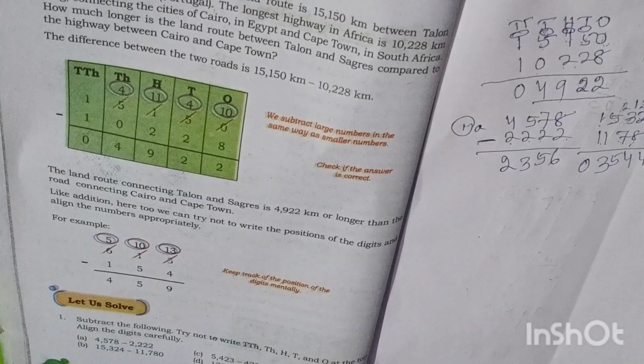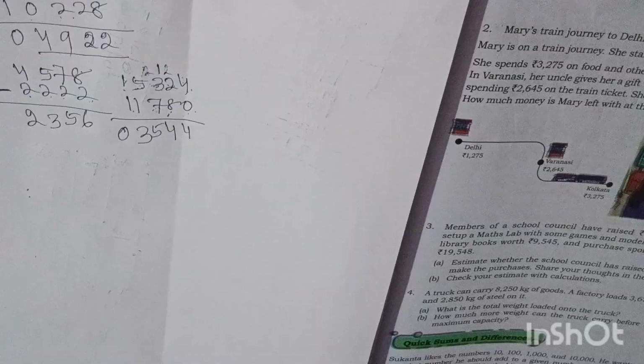Then number 2, Mary's train journey to Delhi. Number 2 is about a journey to Delhi. Mary is on a train journey. She starts from Calcutta with 12,540 rupees. She starts from Calcutta and travels to Delhi.